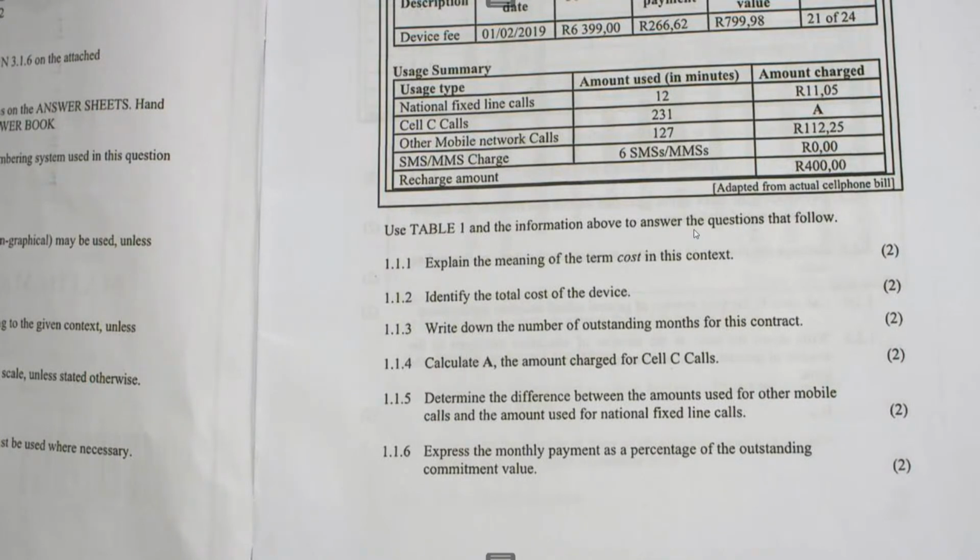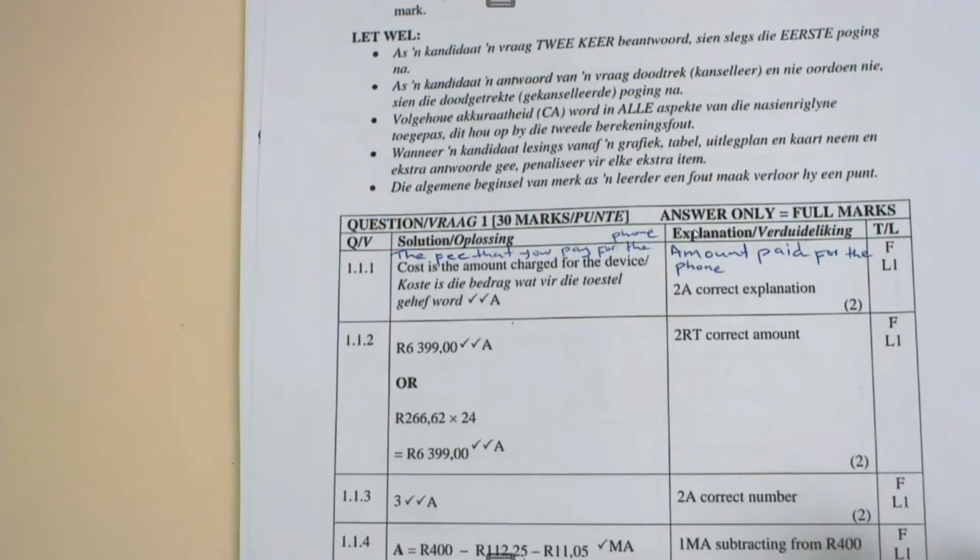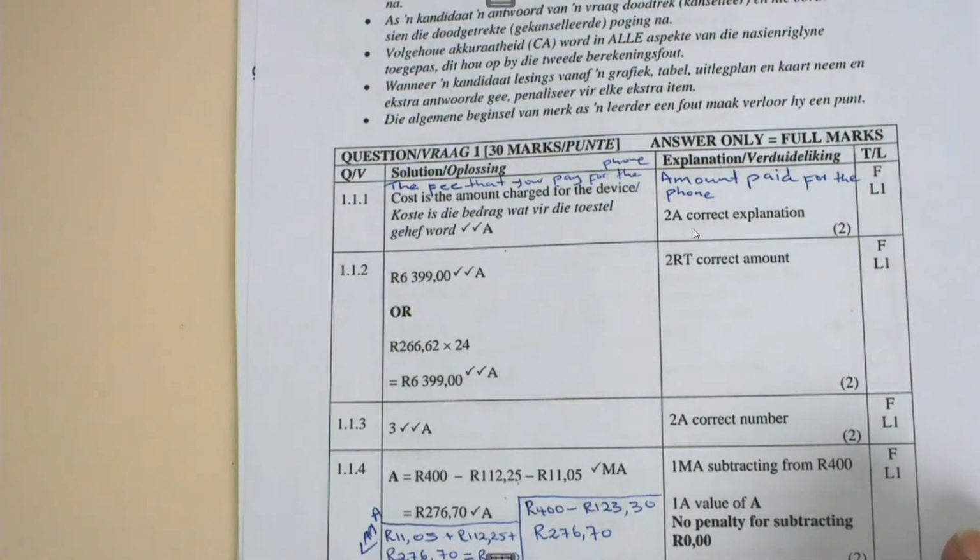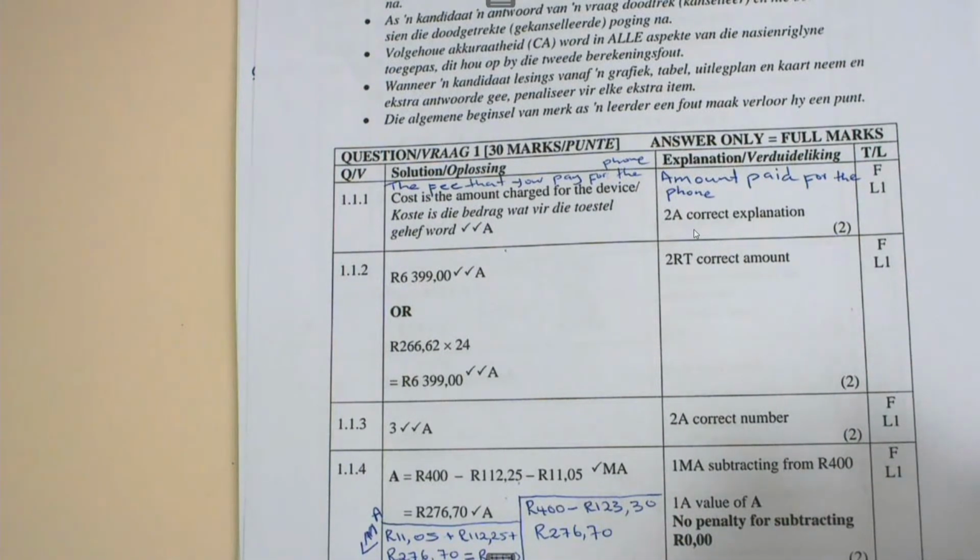The answer to that question should be 3, nothing else. 2 marks for 3, it's an accuracy mark. If you check under your explanation column, accuracy mark.